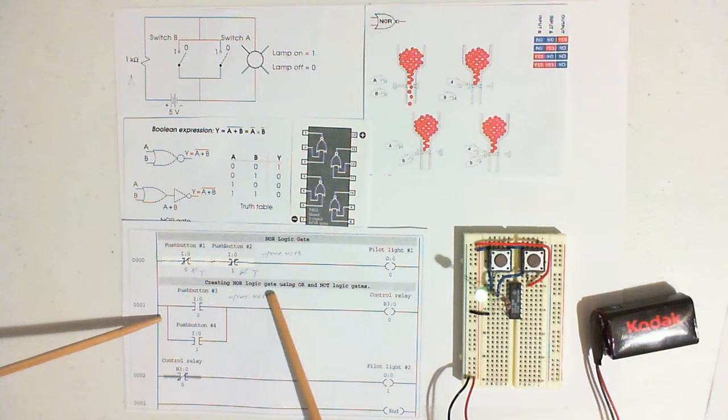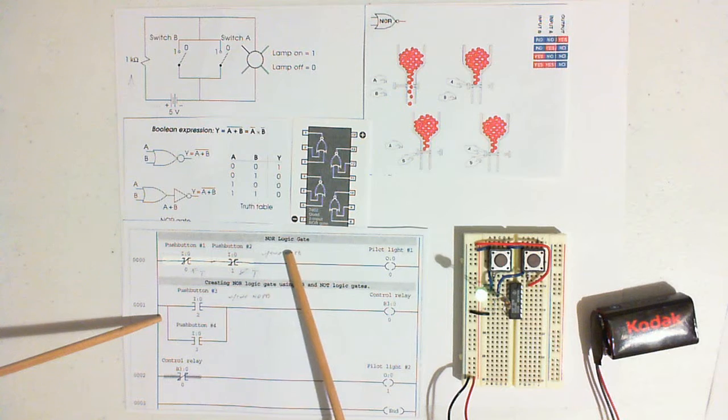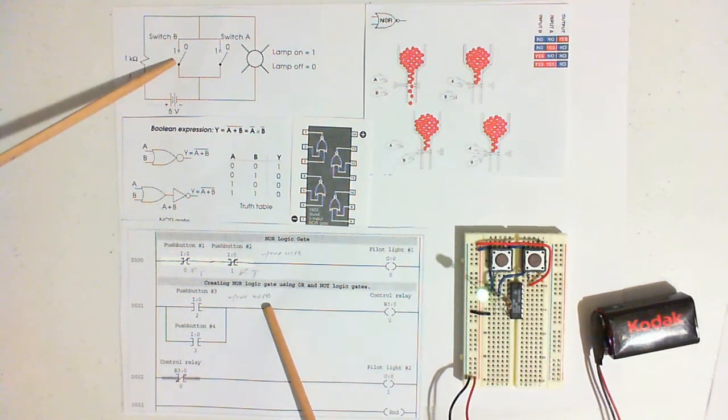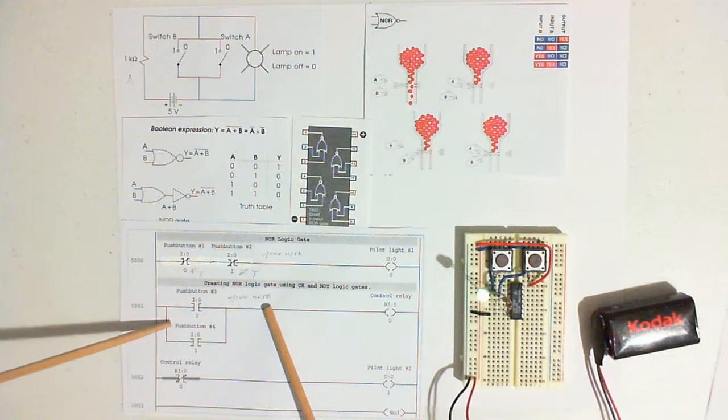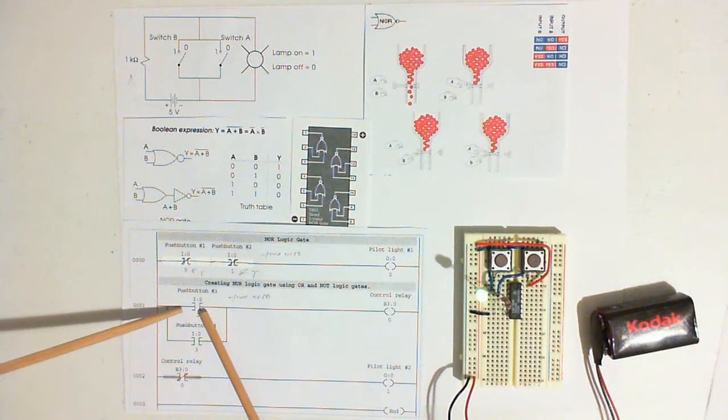Creating a NOR logic gate using OR and NOT logic gates. This is the same as this, but instead we're using normally open push buttons. These are normally open push buttons, similar to this and this. Now, this is push button 3, addressed with a normally open push button.